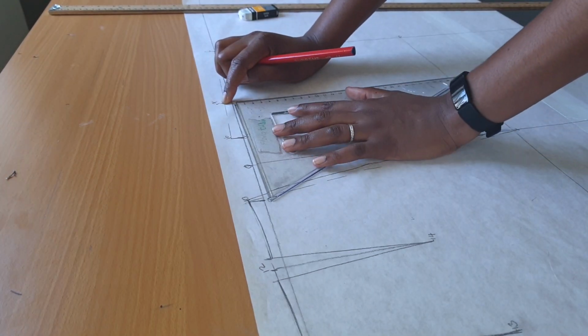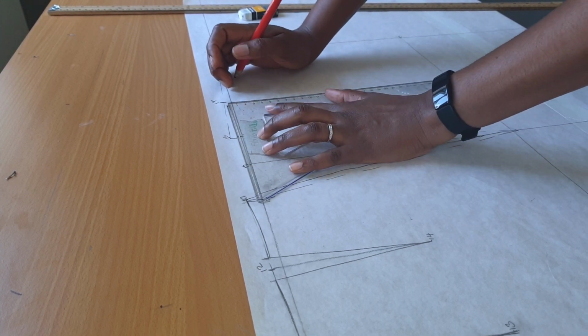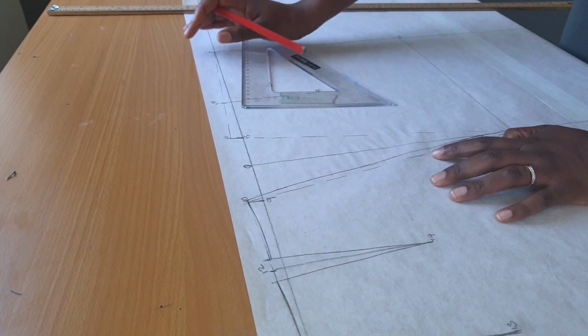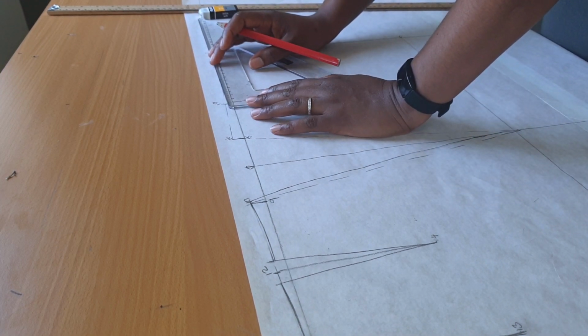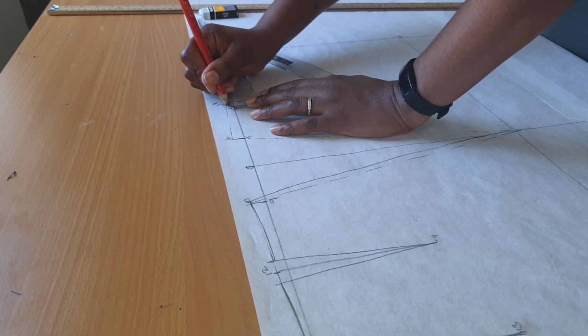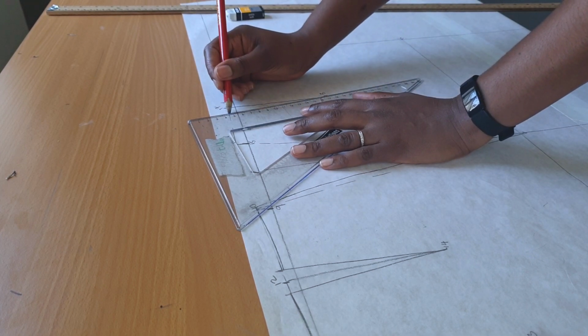From point 17, I would square down by 12 centimeters to point 18. On each side of point 17, I would create a dot of 1.25 centimeters. I will connect that to point 18.